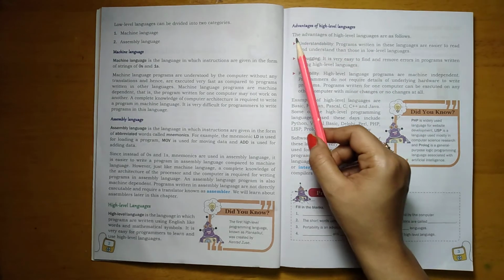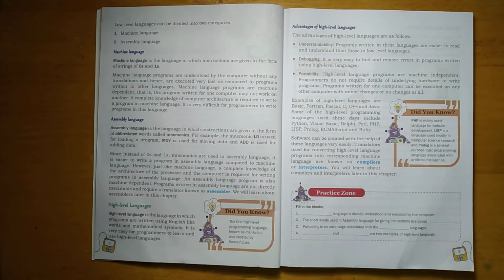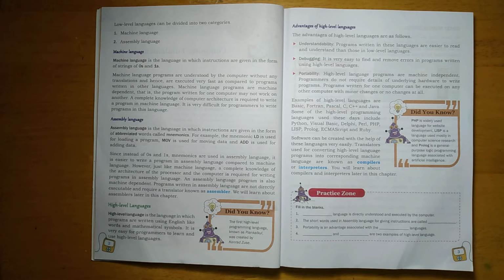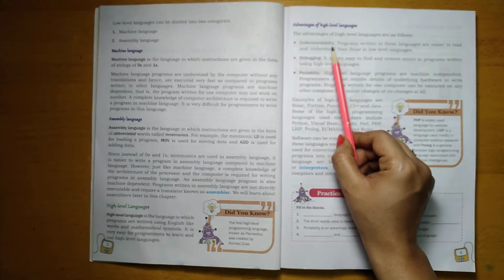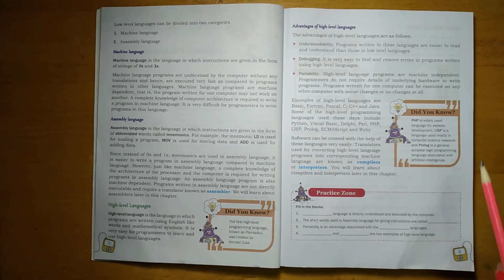Now let's have a look at the advantages of high-level languages. The first important advantage is understandability. From the word itself, we can know that programs written in high-level languages are easier to understand.